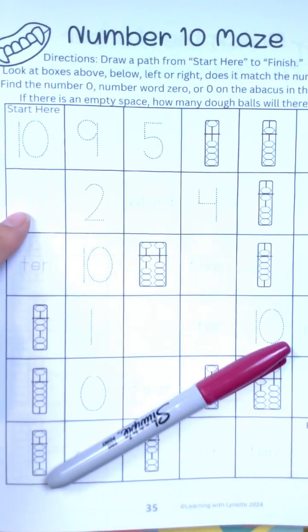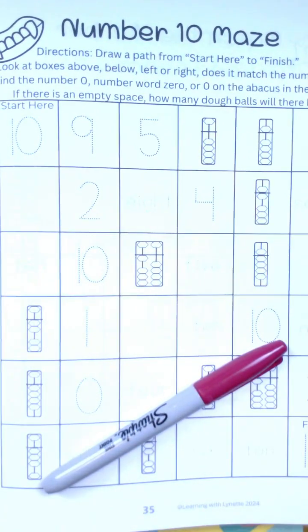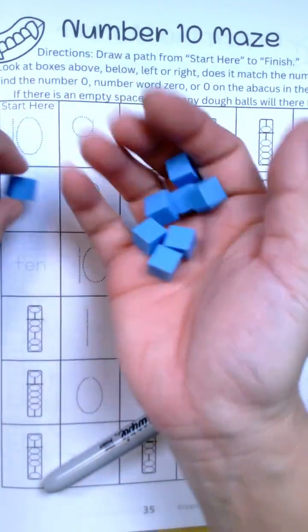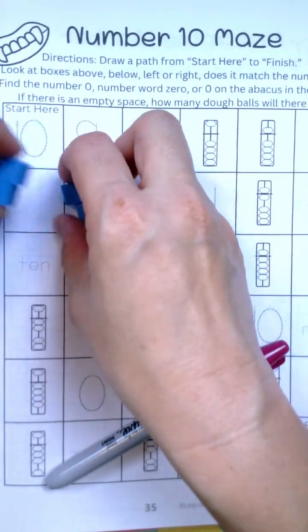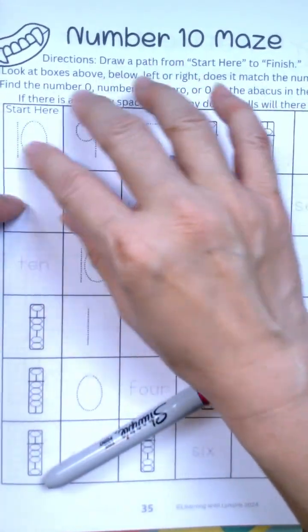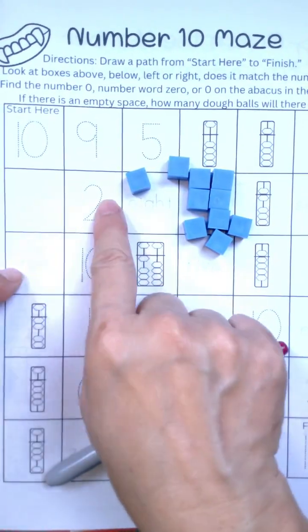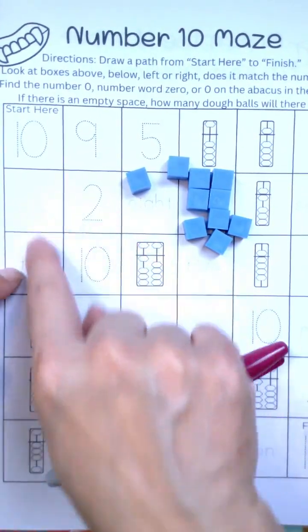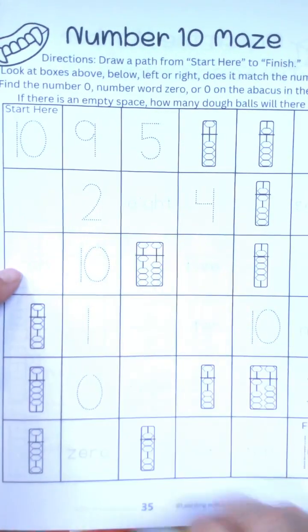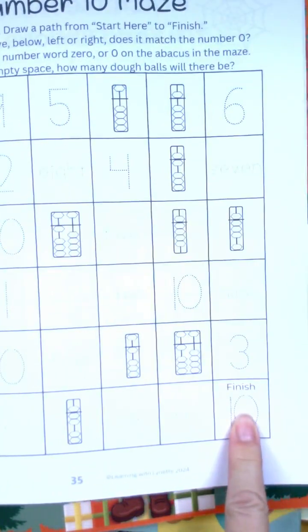So I had it where you put in dough balls. I didn't say Play-Doh because Play-Doh is a trademark. The idea is to make your dough balls and do 10 of them, and then figure out how to put all 10 in that little square. After they do this, they go down here because this is a 2. They cannot go here. So the idea is to follow the maze and find their way to the finish line.